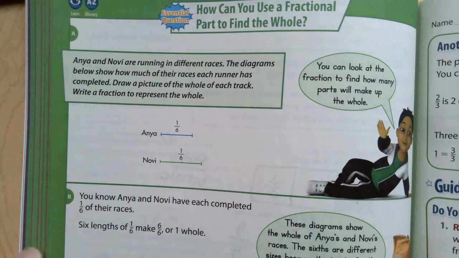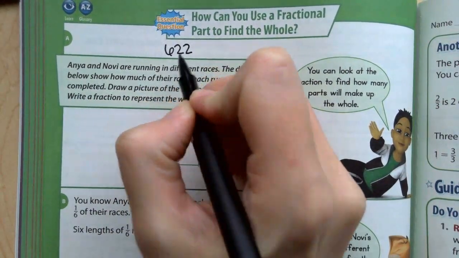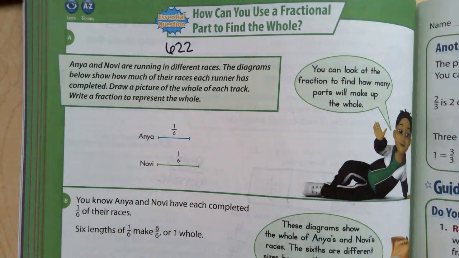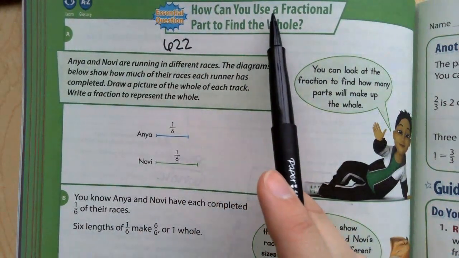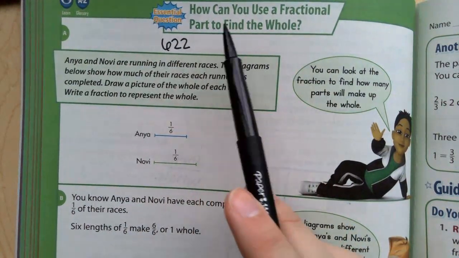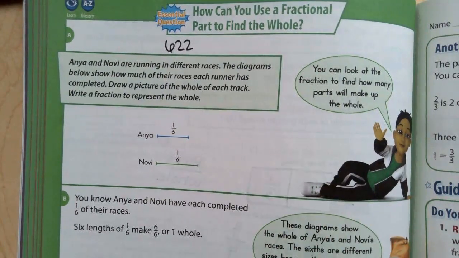We are going to start on page 622, so pause the video so you can get on the correct page. Today we're going to be looking at how you can use a fractional part to find the whole. So how you can start with one piece and find the whole.